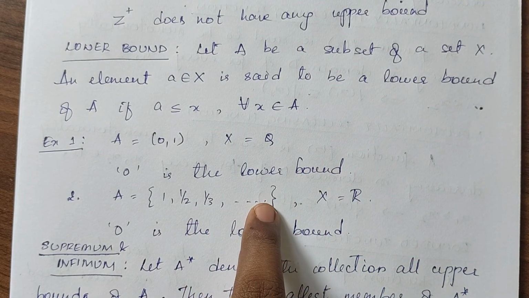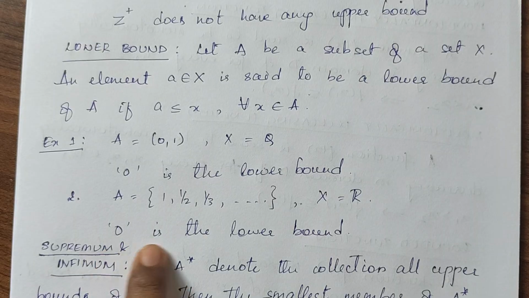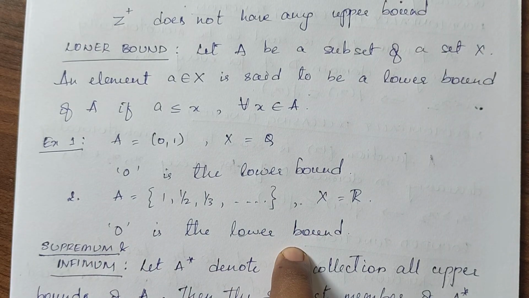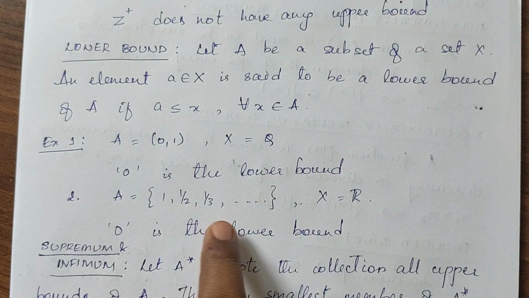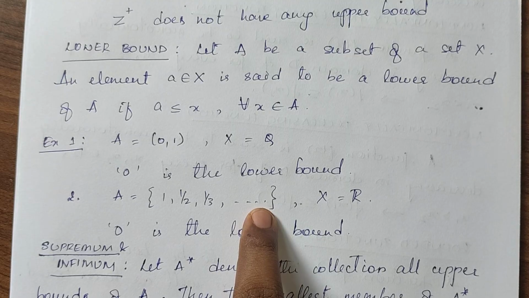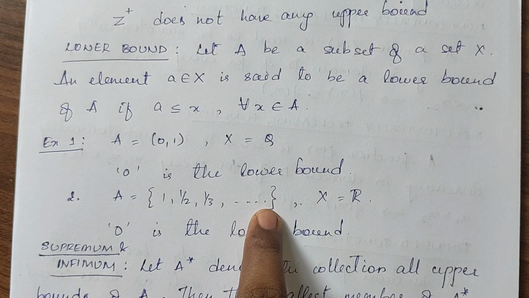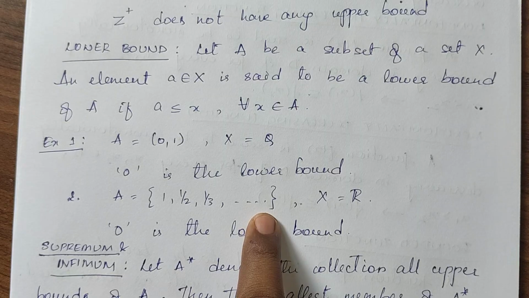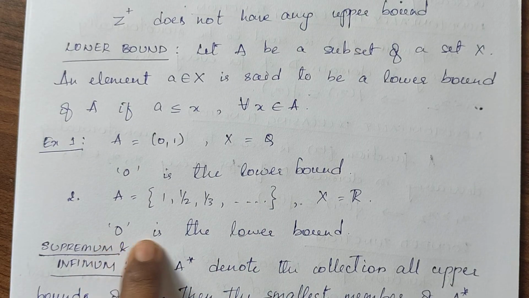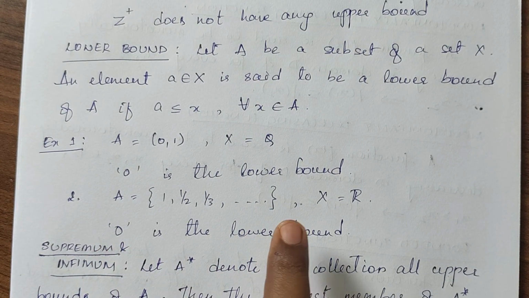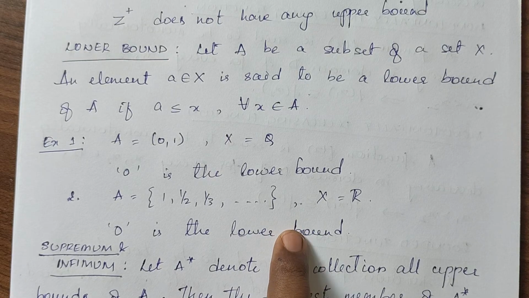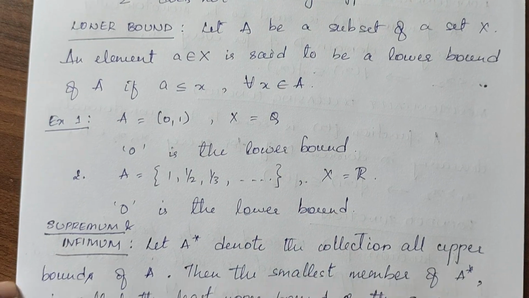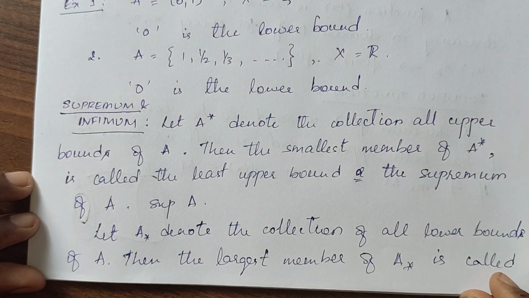Okay, so here the lower bound is 0. You don't have any negative numbers, you only have positive numbers, and here each and every member is greater than 0. Therefore 0 is the lower bound of this set. Okay, and now let's move on to supremum and infimum.